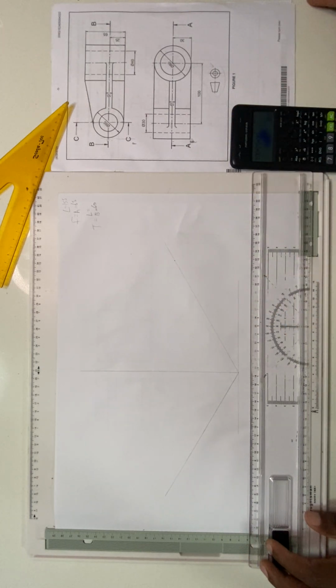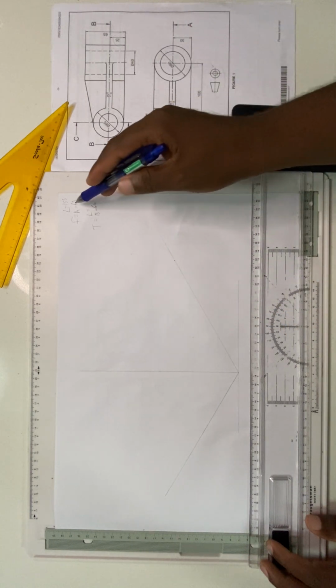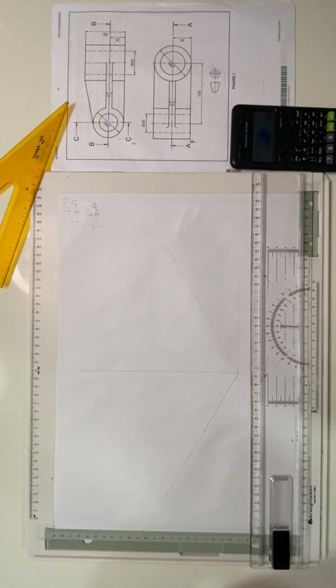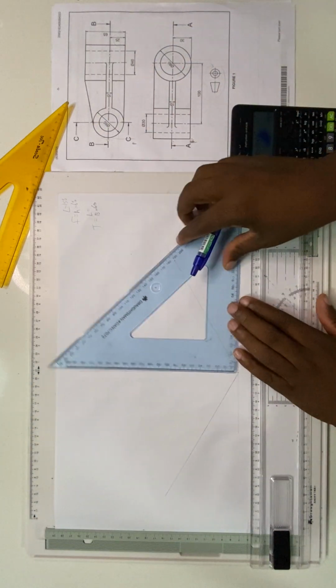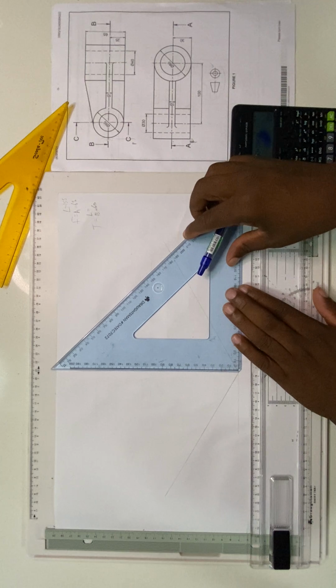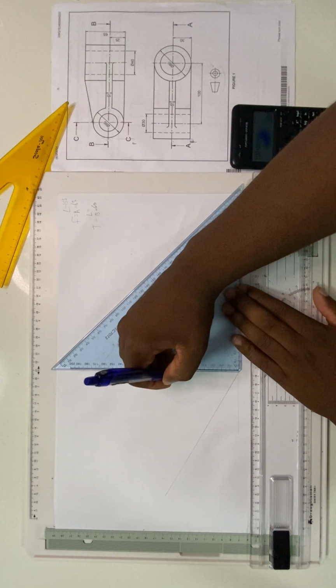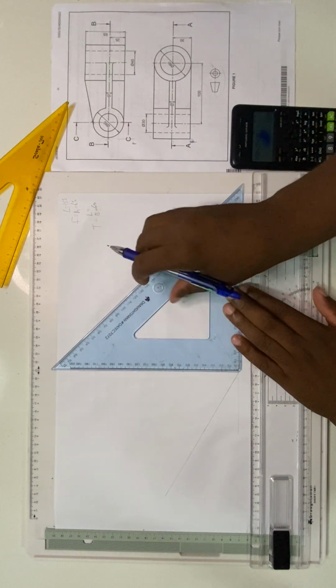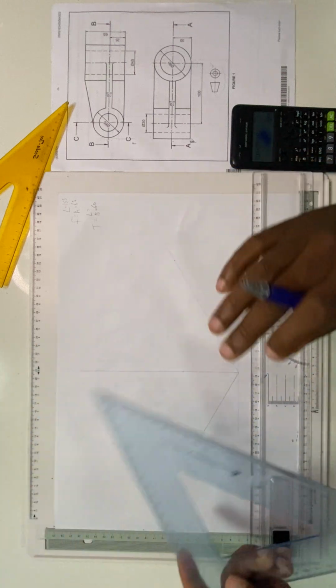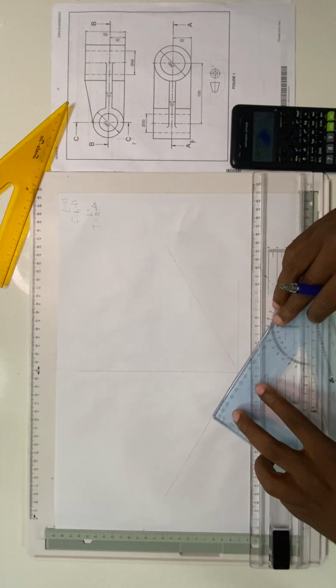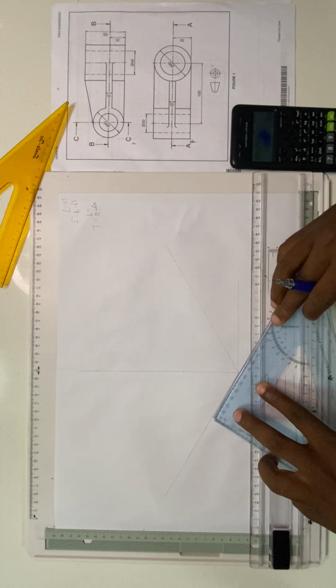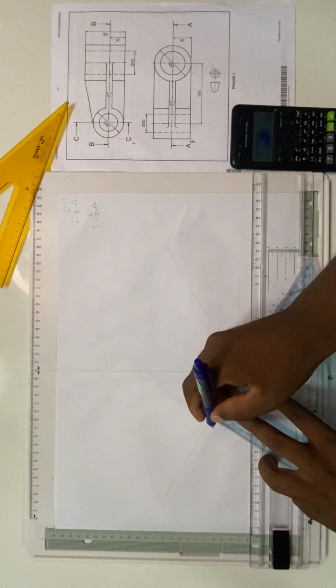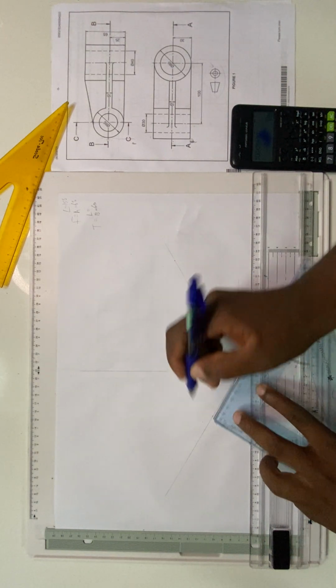Now what else do we have? We have a total height of 65. Come over here and measure 65 is here. Then we have total breadth 60, 60 over here.